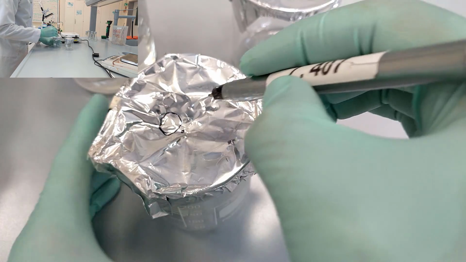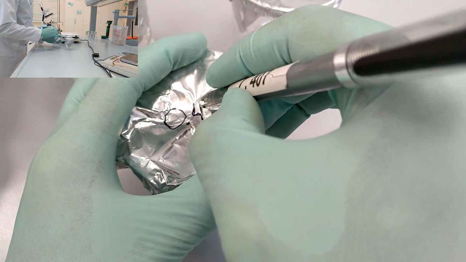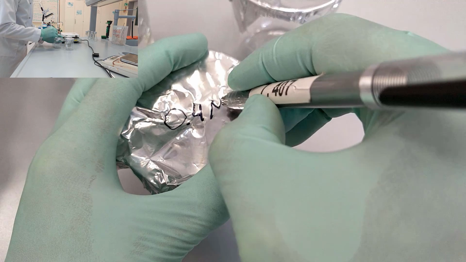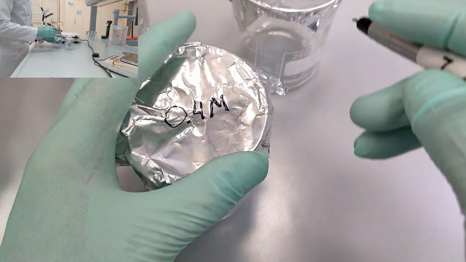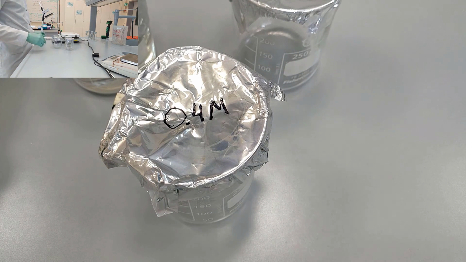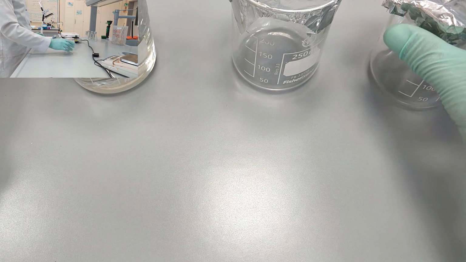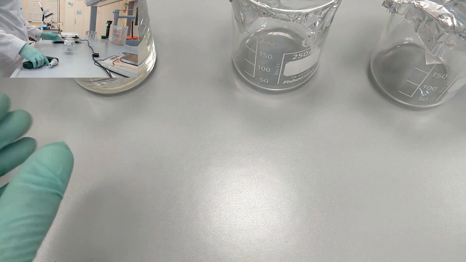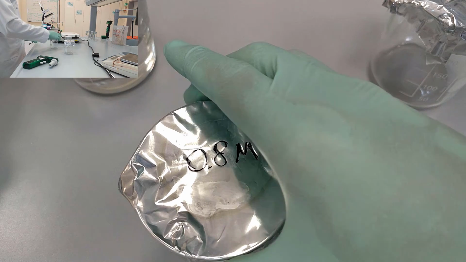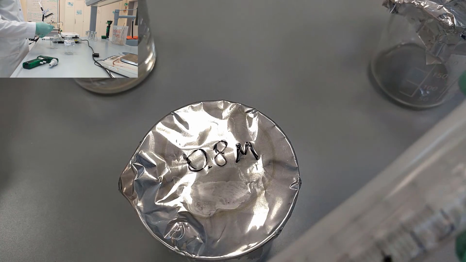It is crucial that you always label all containers that you use so that you do not mess up the experiment. As we said in the first part of the video, we need to take 30 milliliters of 1.2 molar glucose to dilute it to 0.8 molar glucose.